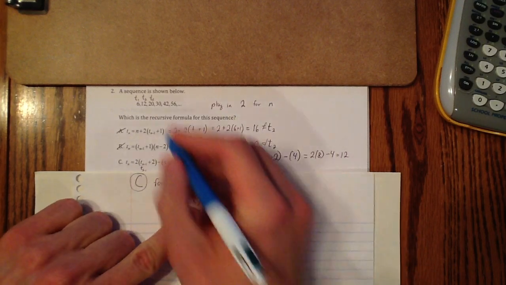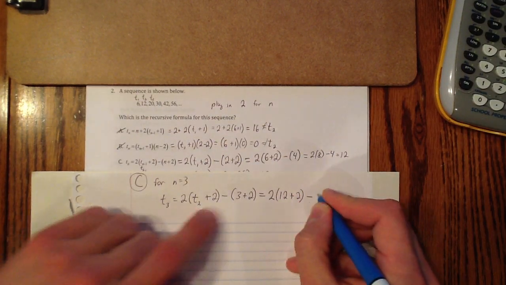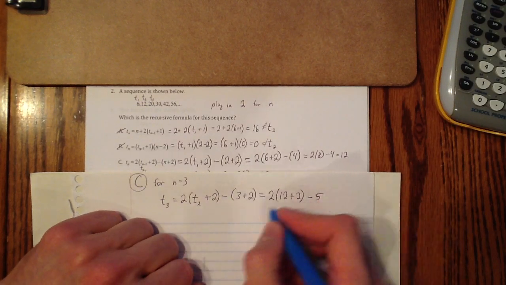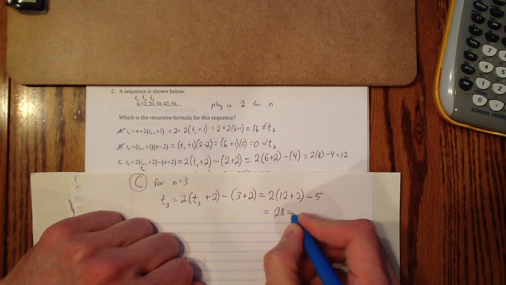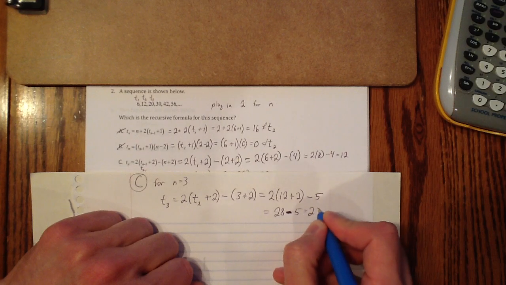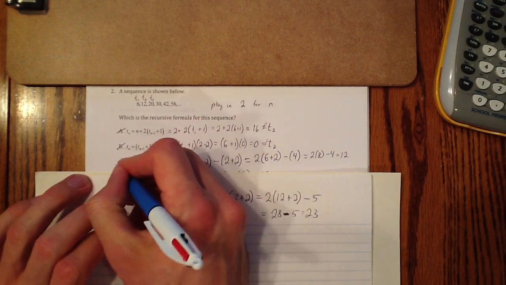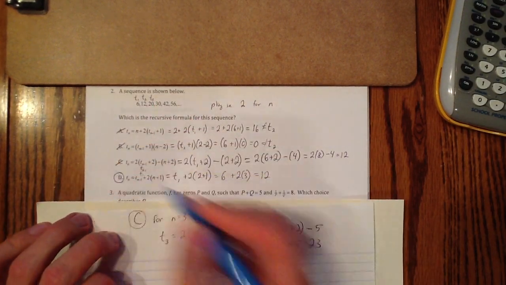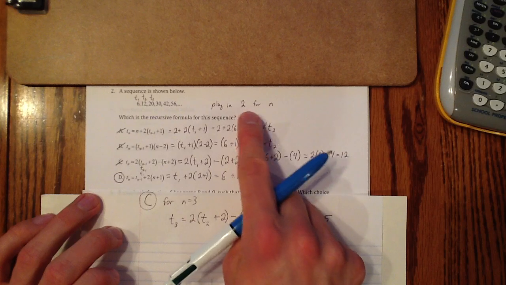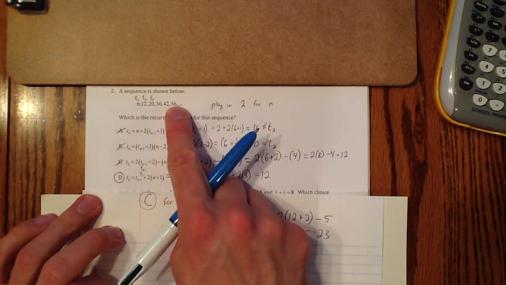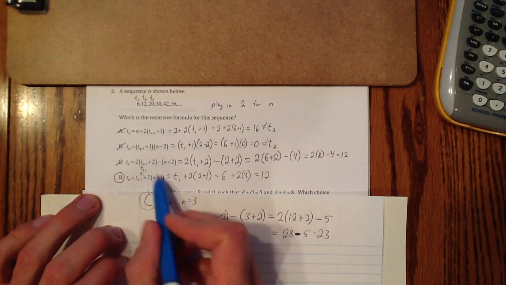T2 is 12. It's also a Terminator movie. 12 plus 2 minus 5. All right, we have 14 times 2. That is 28. Oops, 28 minus 5 is 23. T3 is 23. T3 is not 20. The answer is not C. The answer is D. If I was to continue this painful process for 3, 4, 5, 6, forever, that would be the recursive formula. That is actually the recursive formula for a quadratic sequence.